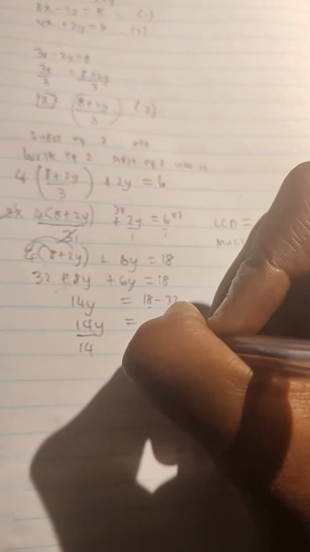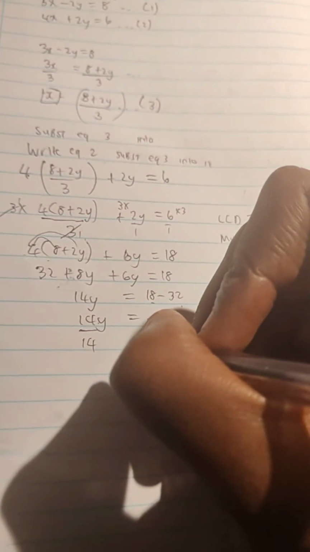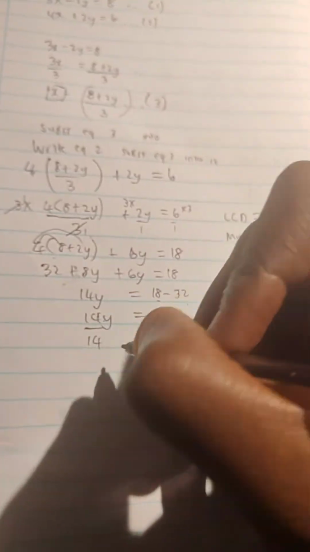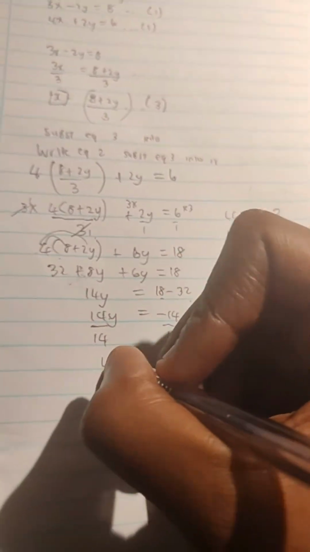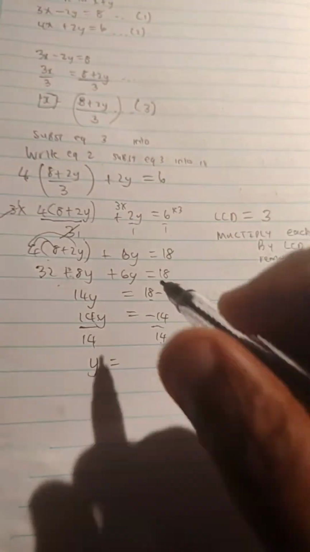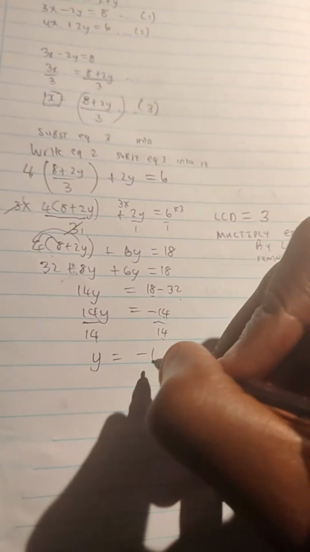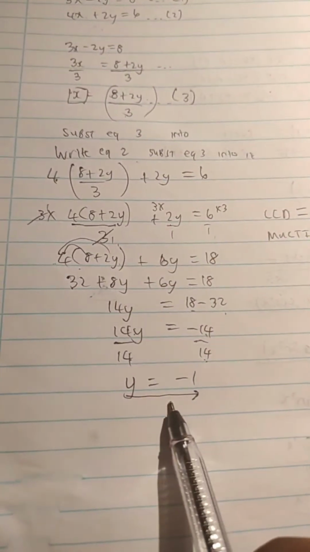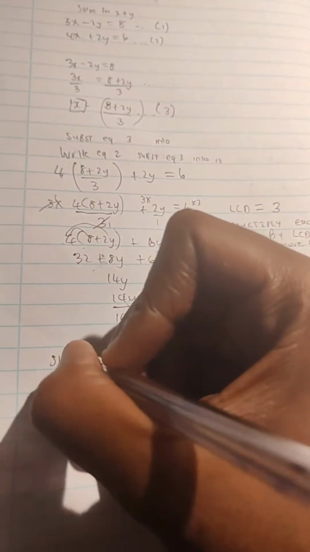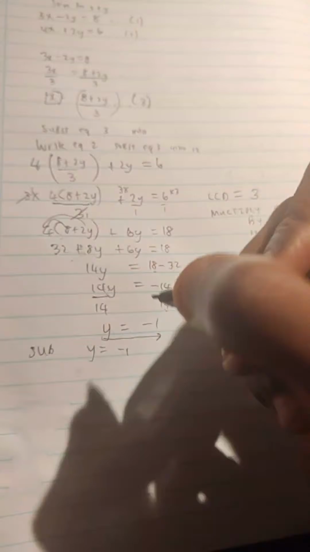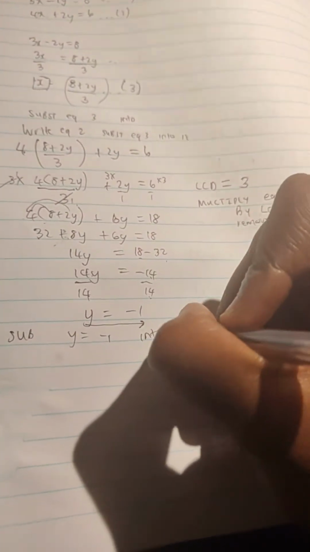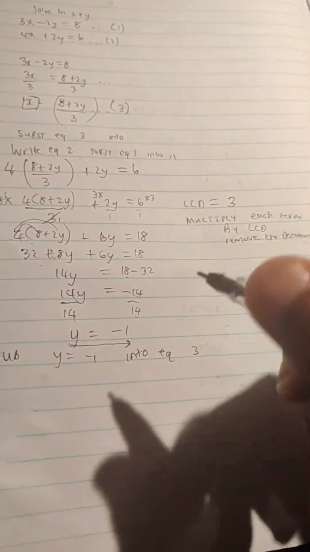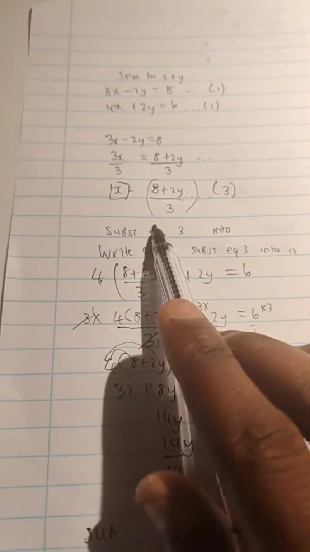Now I'm going to solve for y. Divide by the coefficient of the y variable, which is 14. I divide by 14 on the left and the right. Get y is equal to, what's a negative divided by positive? It's negative. 14 divided by 14 is 1. I'm not done yet. I'm only having y. So now I'm going to substitute y is equal to negative 1 into equation 3. So let's go to equation 3 and substitute.